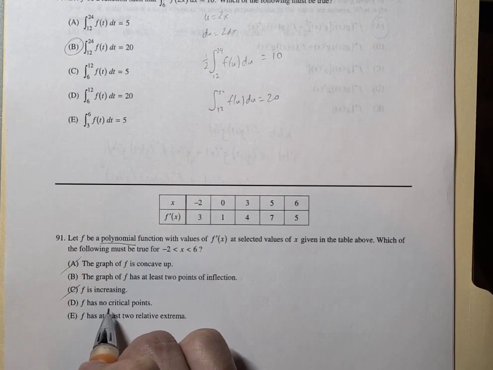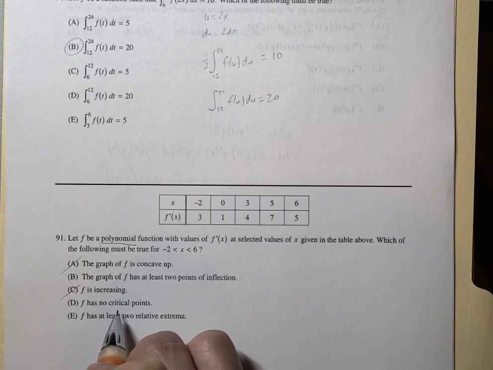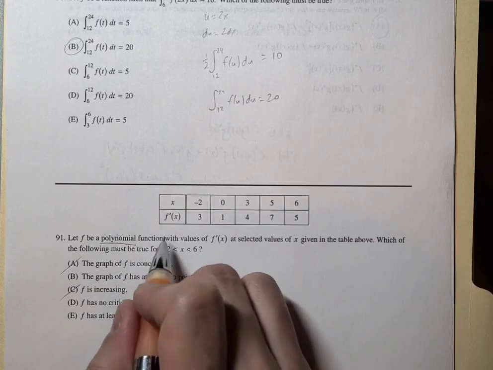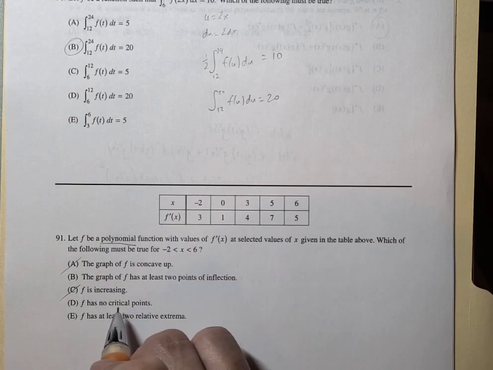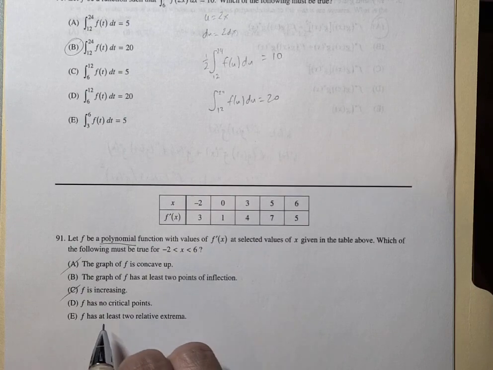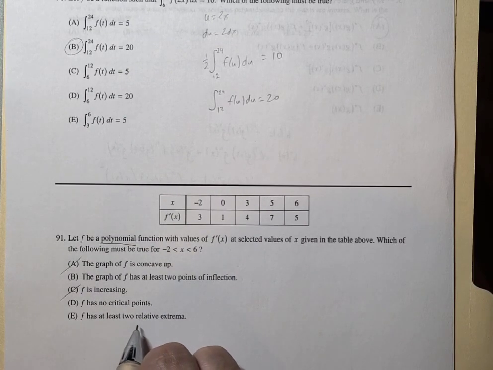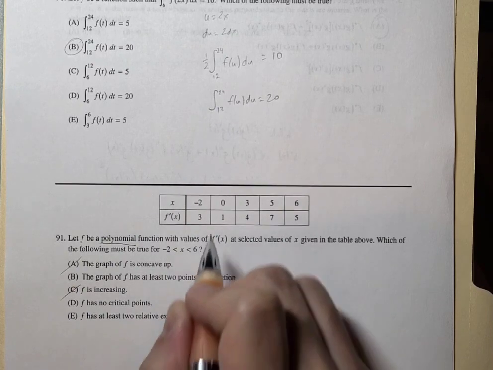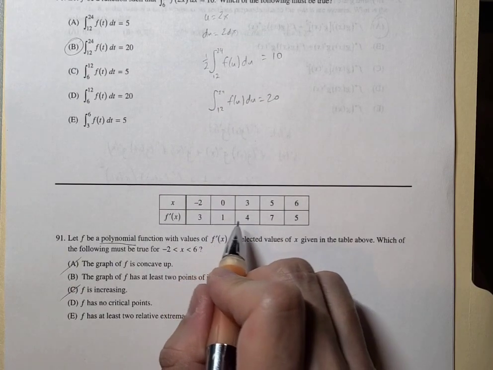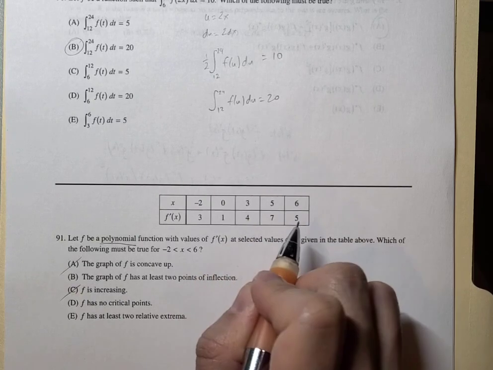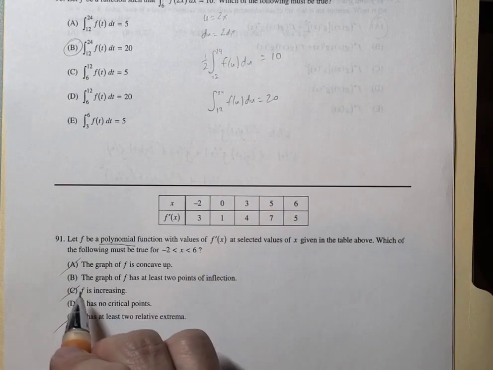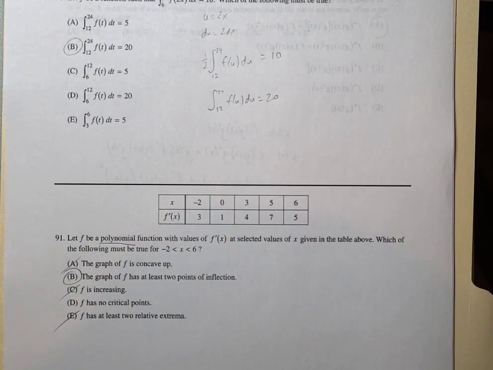F has no critical points. This is f prime. How would we know what f is? So I'm not leaning toward that either, but let's not cross it out yet. F has at least 2 relative extrema. Well, we don't know if the derivative changes sign or not. It's always positive, so we cross that one out. So I'm more confident that it's B, and that's the answer, okay?